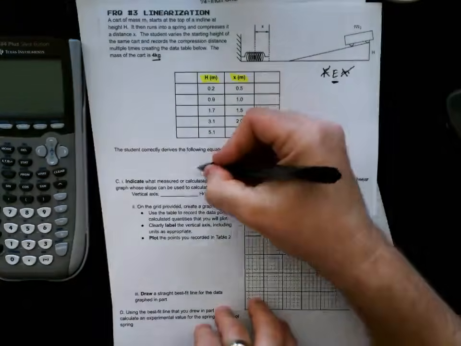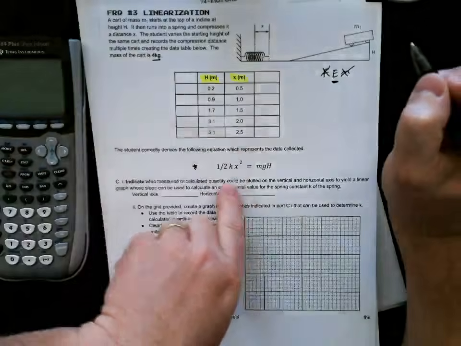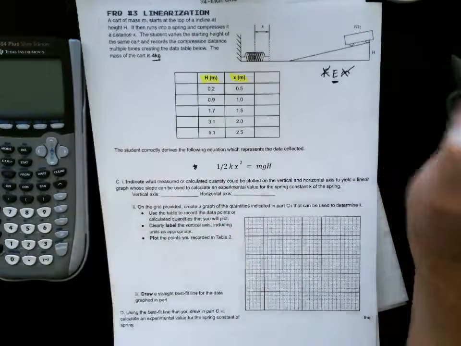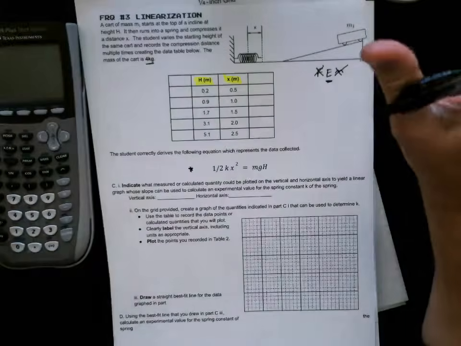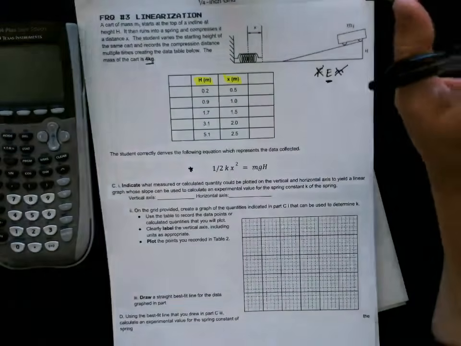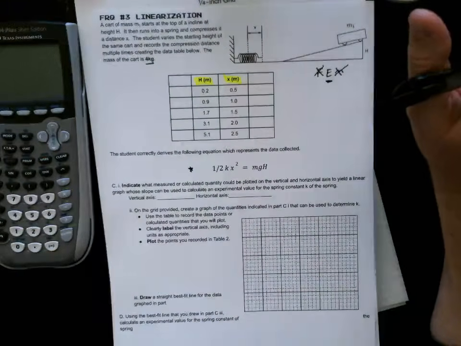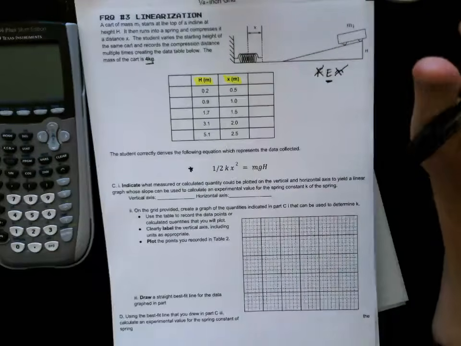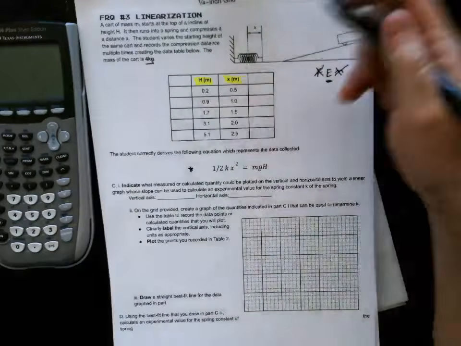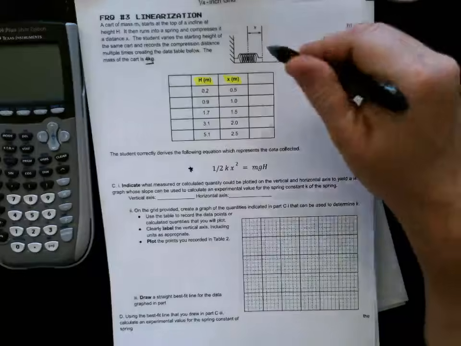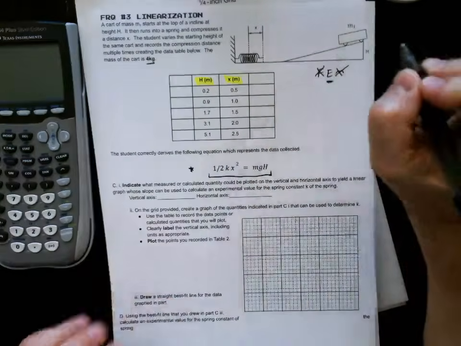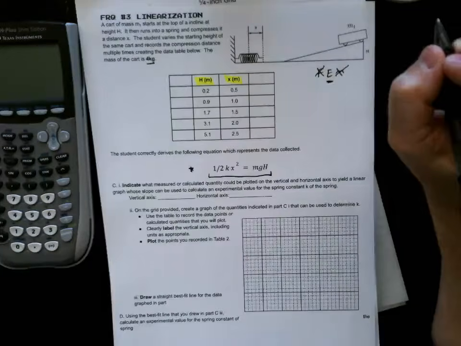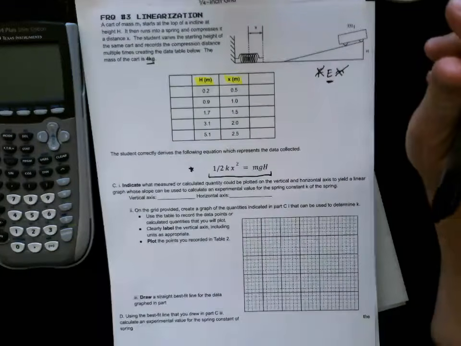So if you look down below, they actually say, hey, this is our result. The student correctly came up with this. If this was an FRQ, there'd be a part before this where you came up with your own lab. But here, they're giving it to you. So they give you the data, they measure the height, and they measure the squish. And then they said this student correctly comes up with an equation. And they do this a lot. That way you're not double dinged if you can't make an equation.